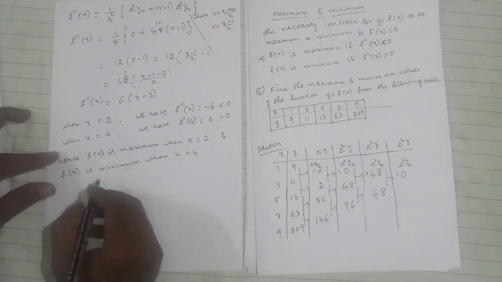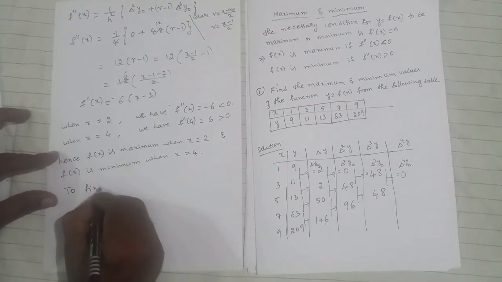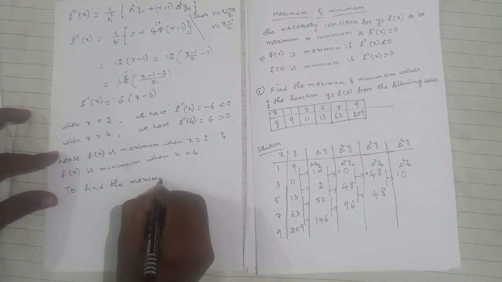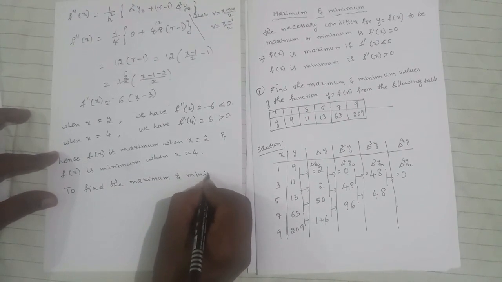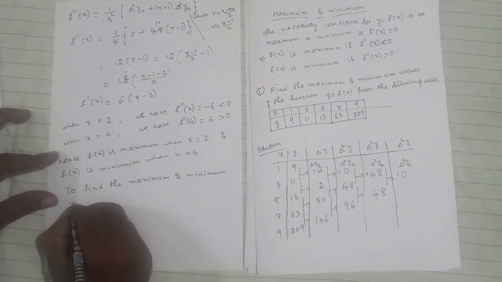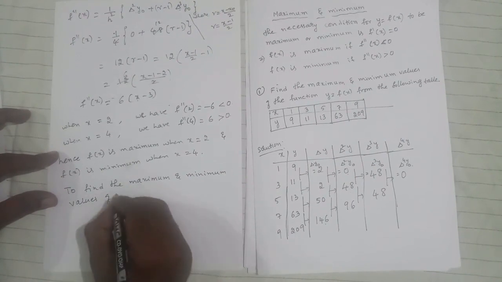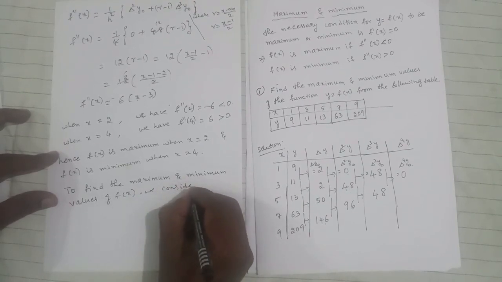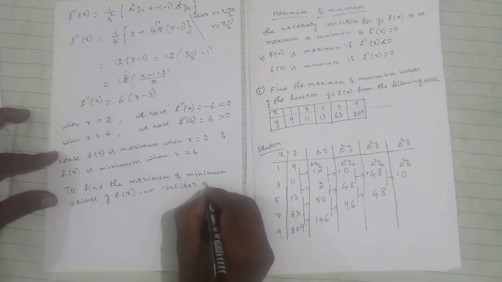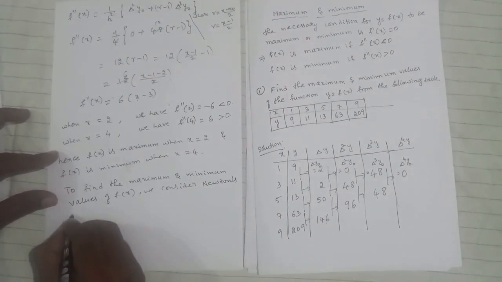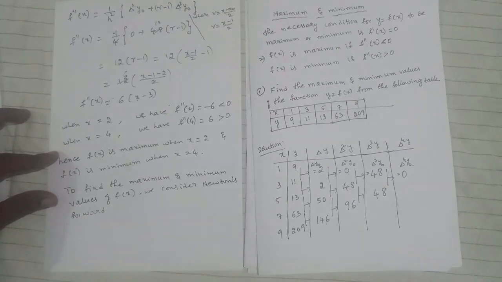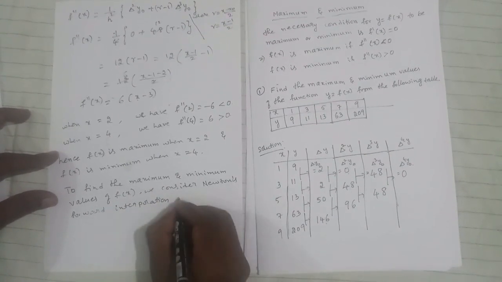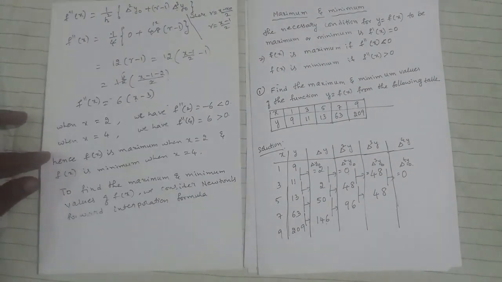So to find the maximum and minimum values of f of x, we consider Newton's forward interpolation formula.